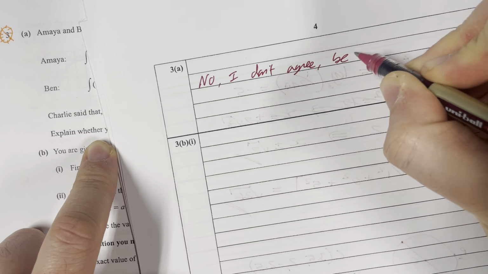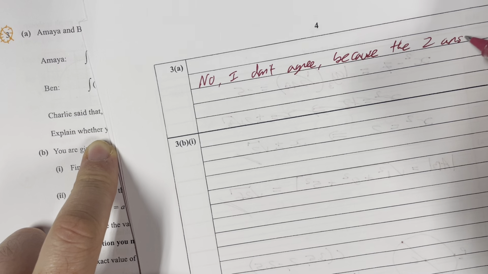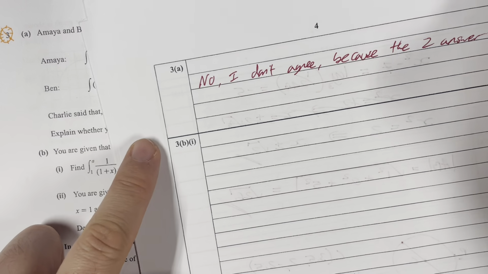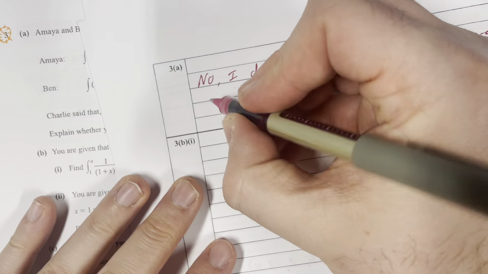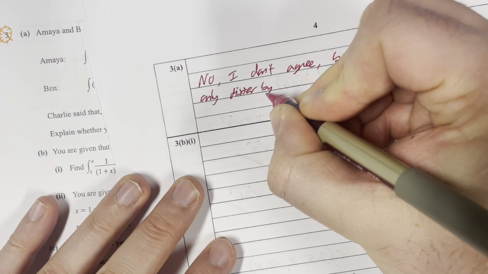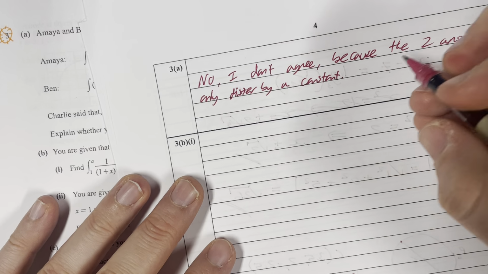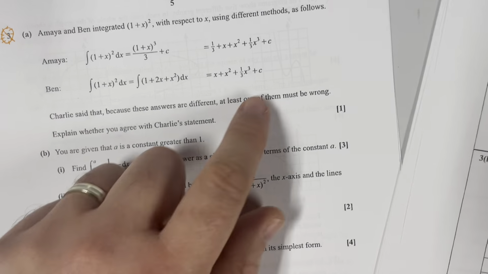And that's because the 2 answers only differ by a constant. I mean, we could equate them.